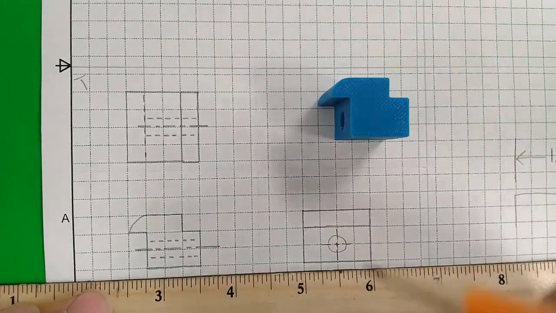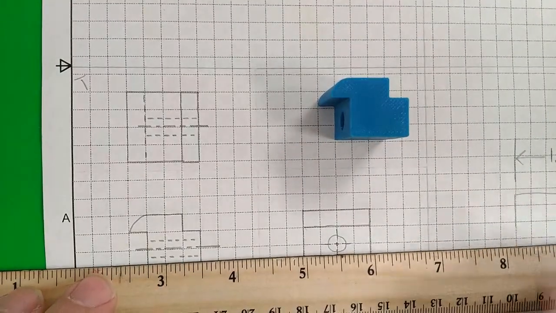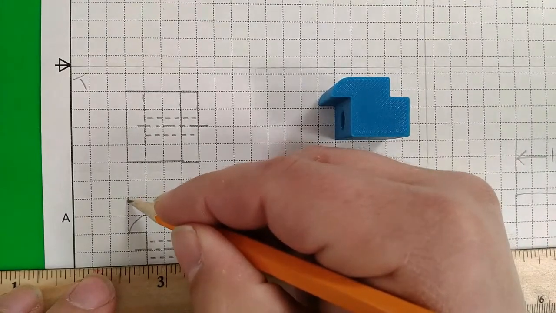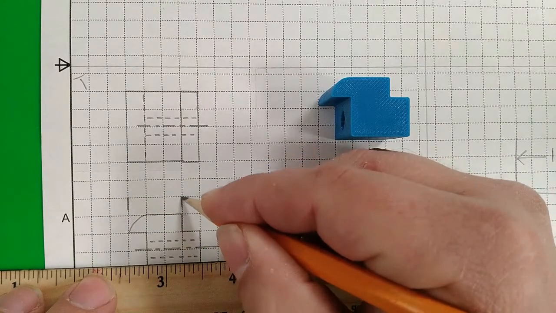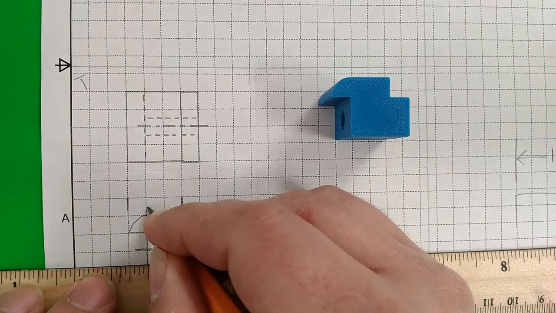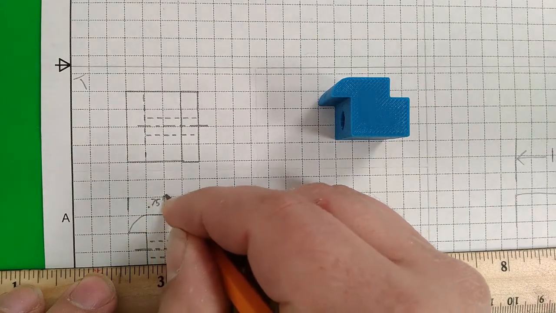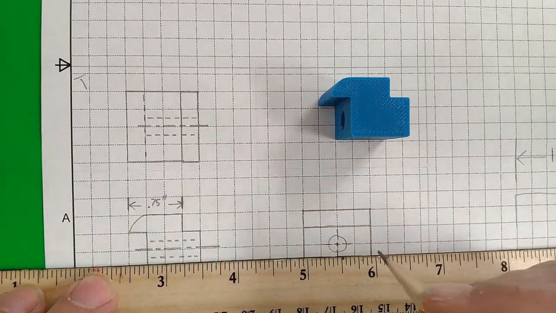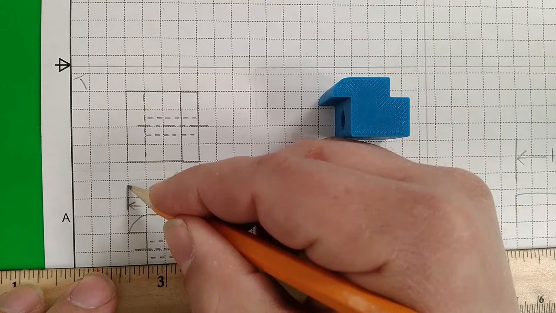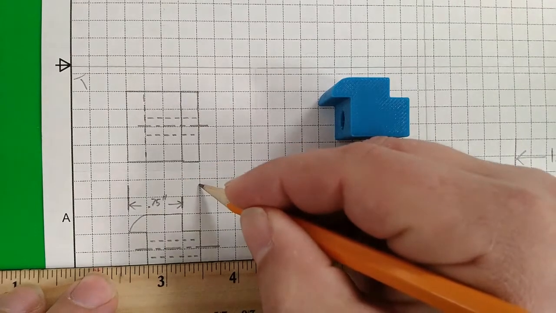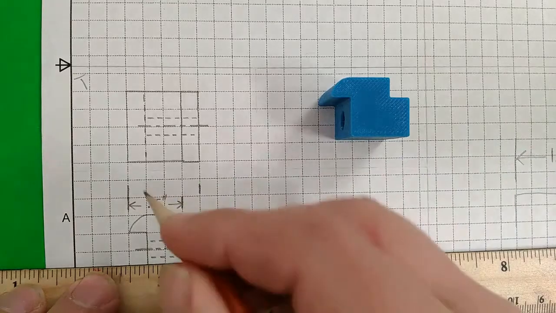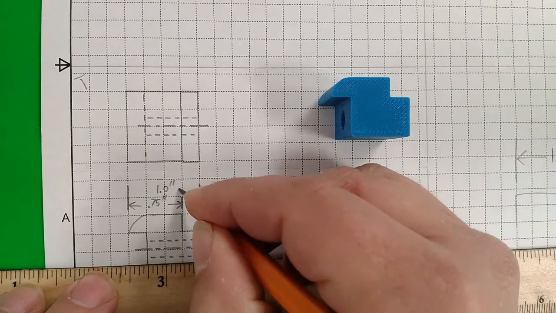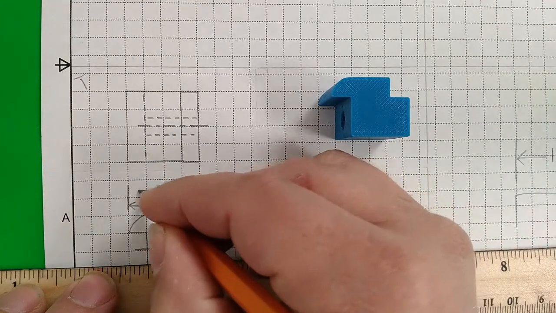So let's start with here, and we're going to dimension from this edge to this edge. So I'm going to create an extension line, and we know this is 3/4 of an inch, so it's 0.75 inches, and we create our dimension arrow. And then I'm going to continue this extension line. I'm going to draw a line over to here. And this is 1.0 inches. So I'll go ahead and create my dimension.